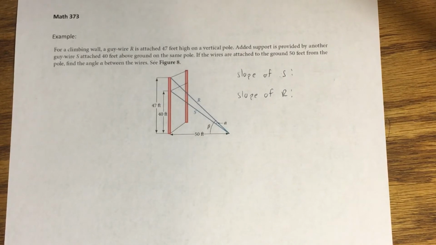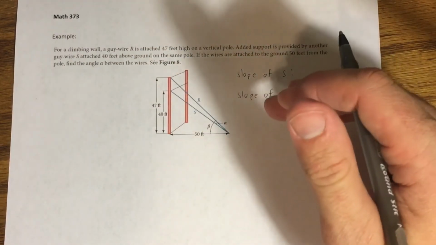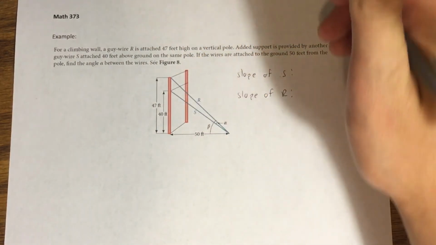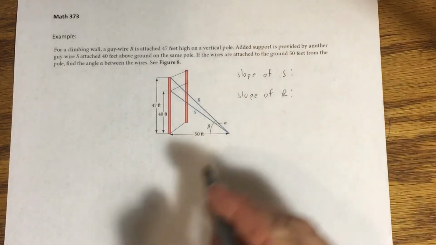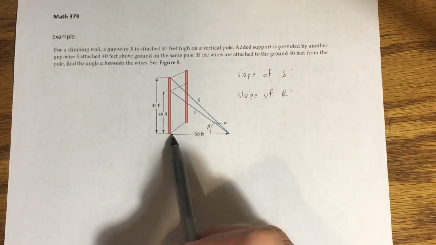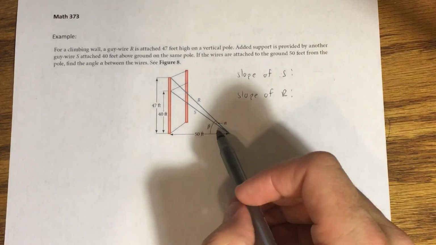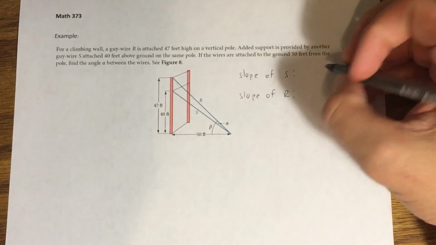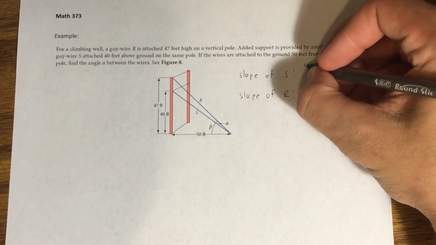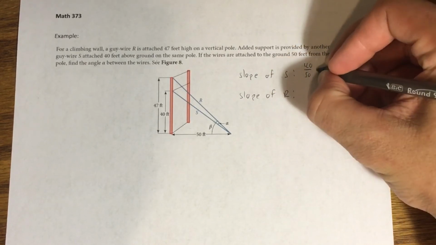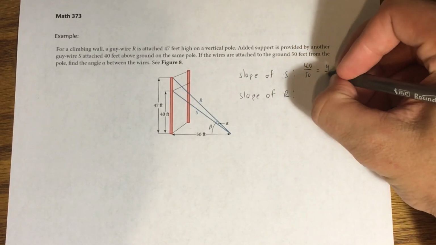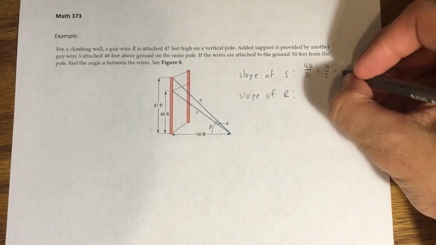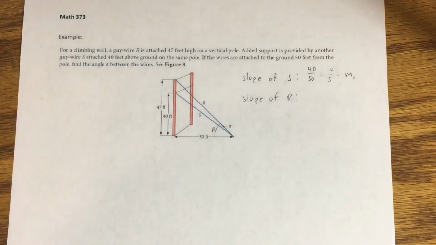So what should we say the slope of S is? Slope of S is going to be rise, which is 40, over run, which is 50. Notice that's the height of that right triangle and the base of that right triangle. It's 40 over 50, or I can simplify that to 4/5. Let's call that M1.